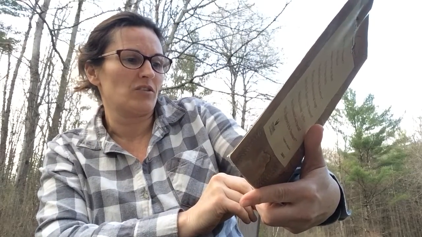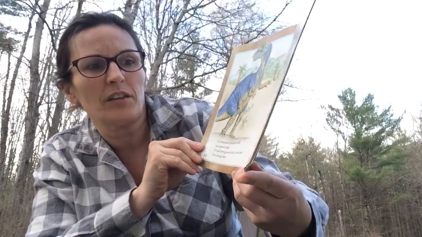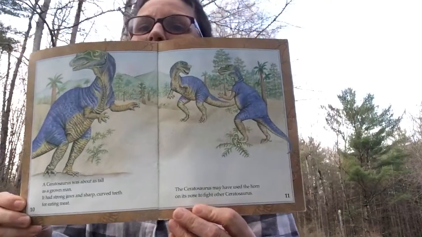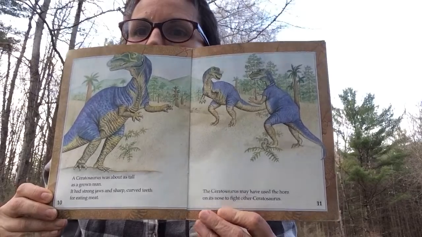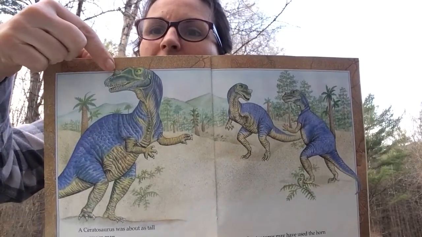A ceratosaurus was about as tall as a grown man. It had strong jaws and sharp curved teeth for eating meat. The ceratosaurus may have used the horn on its nose to fight other ceratosaurus. You can see its horn there.